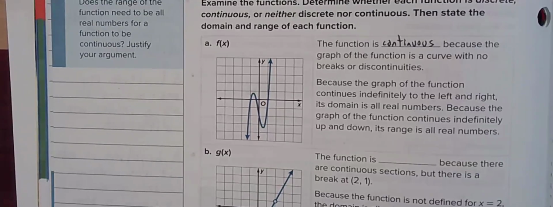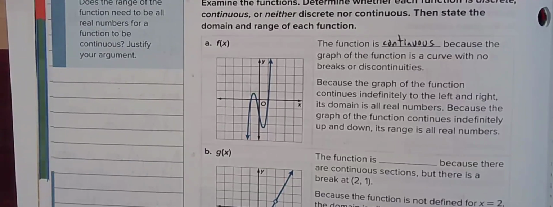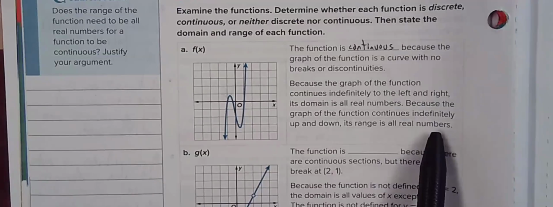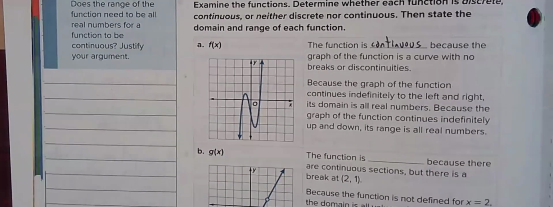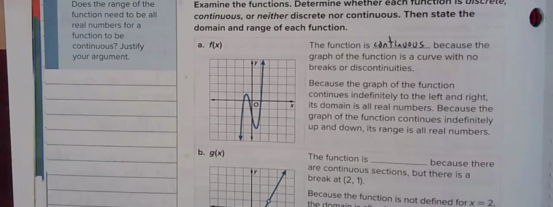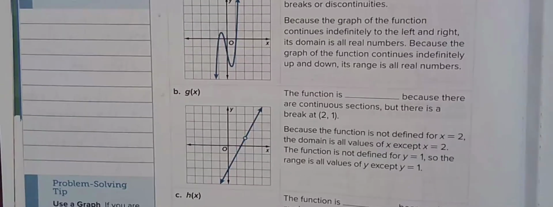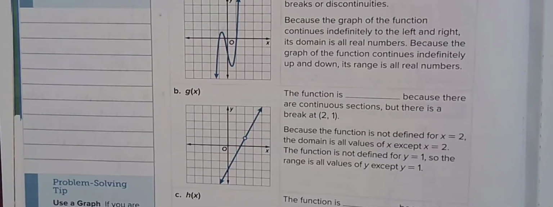Onto means that the codomain is equal to the range. The codomain is always assumed to be all real numbers unless it tells you otherwise. And then since it says right here, the range is all real numbers, that would be equal to the codomain. Since those match, it is onto. Okay, this one here. The function, is this continuous?